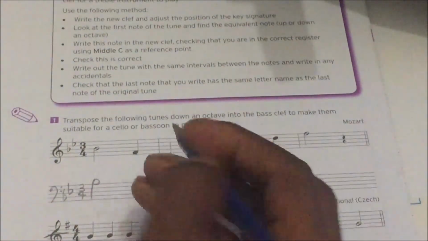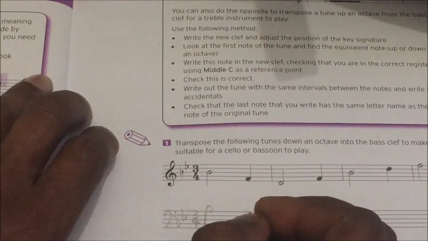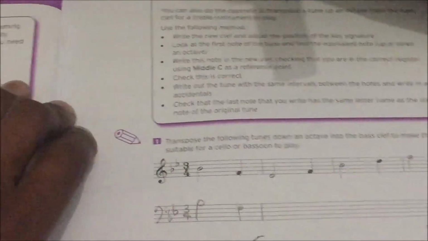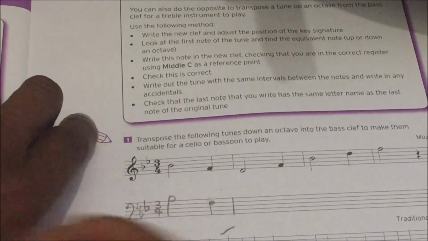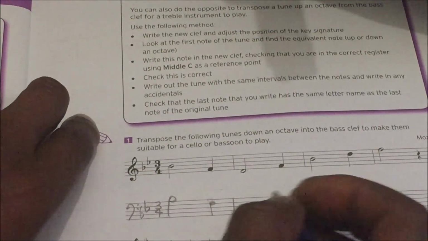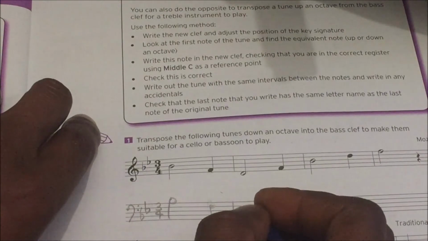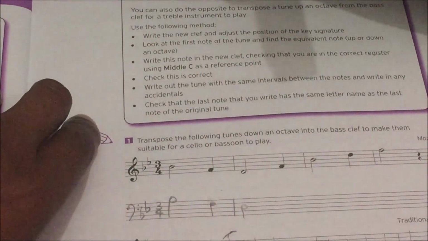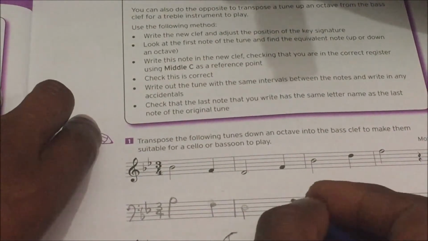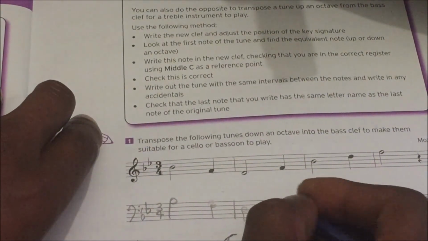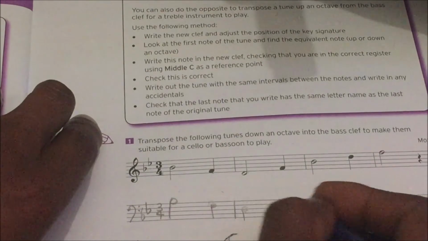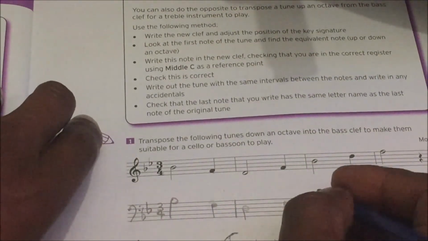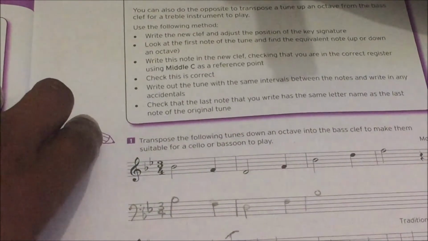This is F, bring it down to F. Okay, D, bring that D down an octave, which is here, third line. F, bring it down 8 notes, down an octave. B, bring it down, B is there.